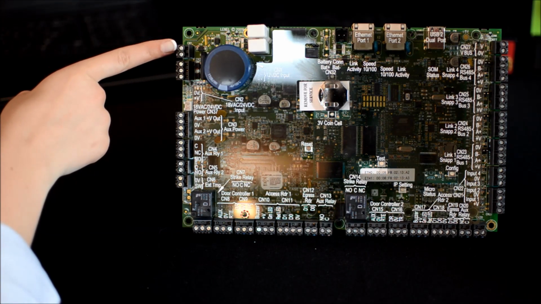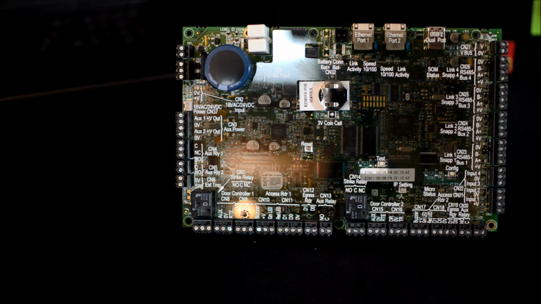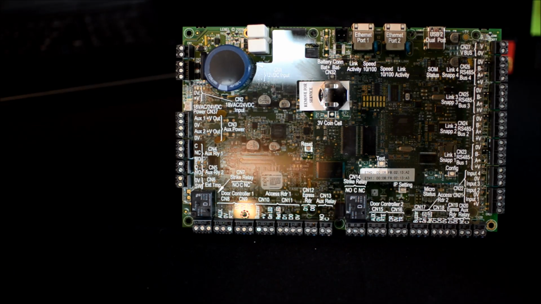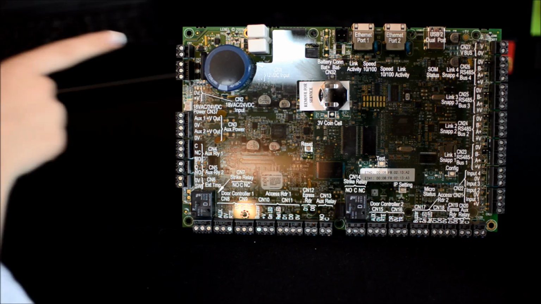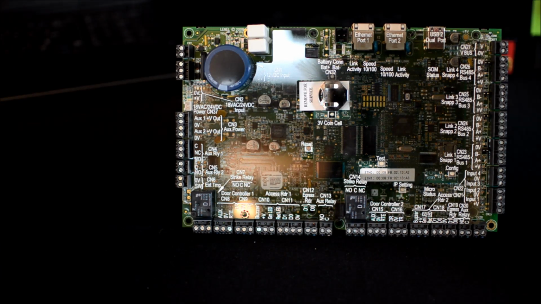Starting at the top left-hand side, you will see terminal block CN1. This allows for 12 volts direct current to power the panel. Below that is CN2, which allows for either 18 volts alternating current or 24 volts direct current to power the panel.